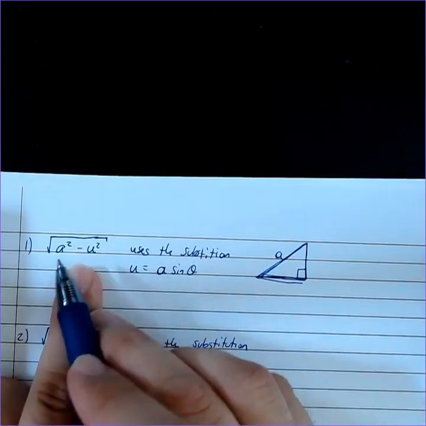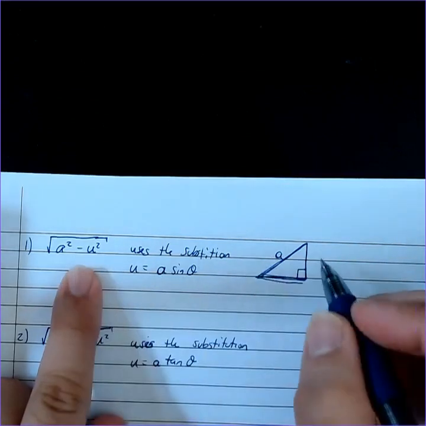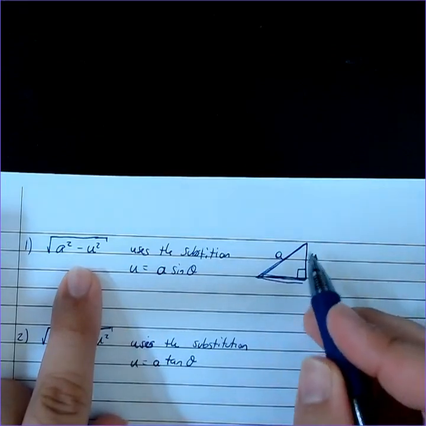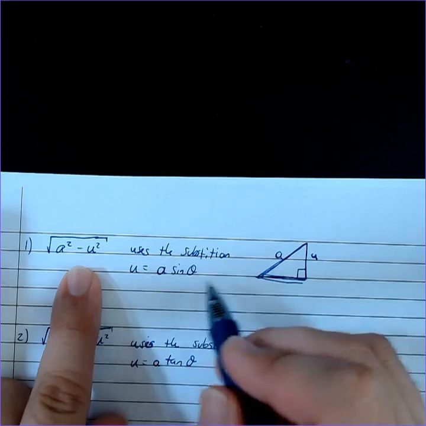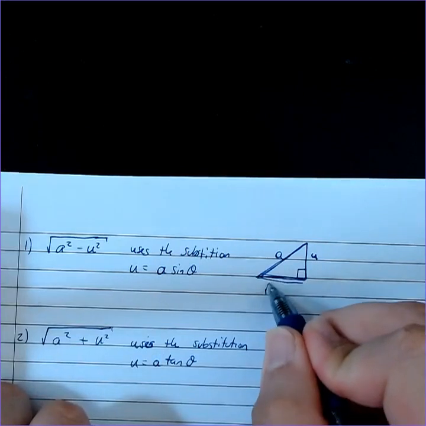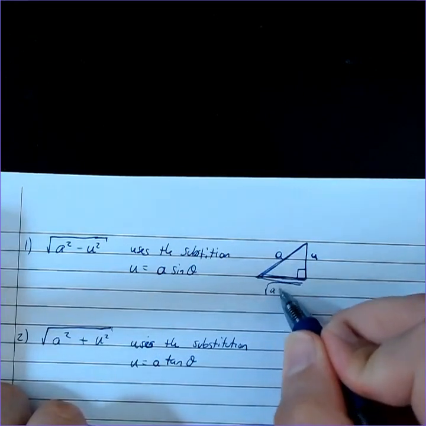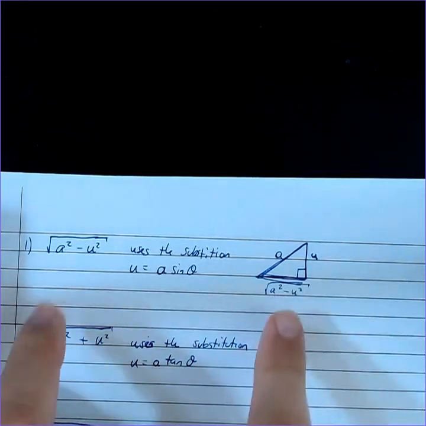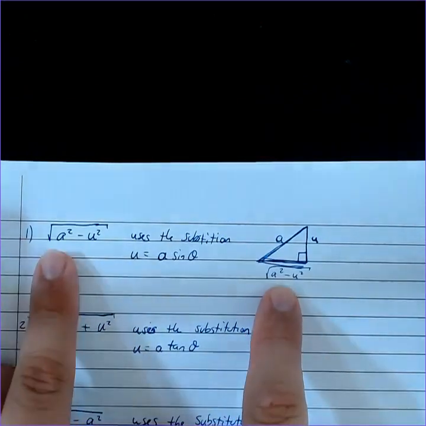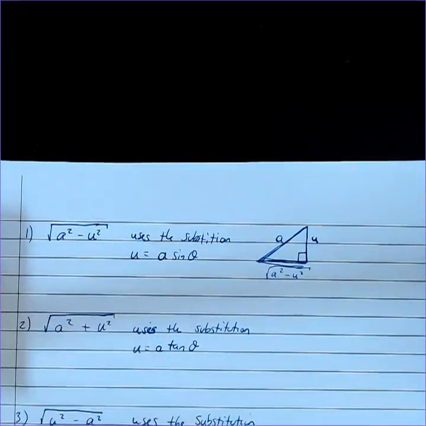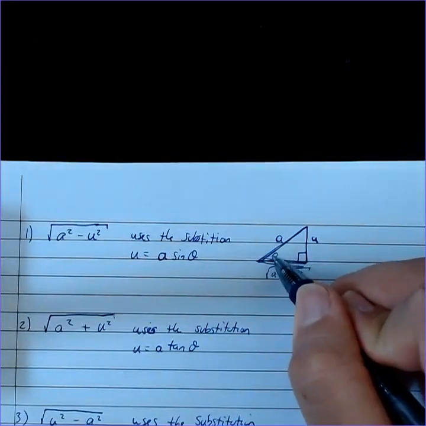Here, I'm subtracting u squared away from a squared, which means u must be the side, either this one or this one. We're going to go ahead and choose this one. We'll see why in just a moment. And if I have this, by the Pythagorean theorem, this side must be the square root of the hypotenuse squared minus one of the side lengths squared, like this. So this expression that appears in my integral is going to appear in this triangle. It's going to be one of the short sides. Okay, well, now consider an angle in this triangle. I'll take this angle theta.